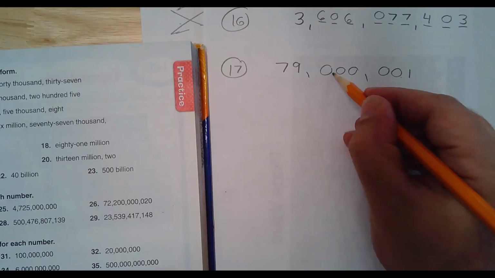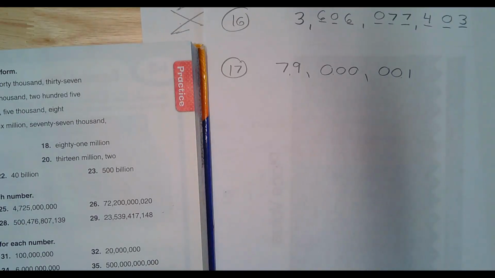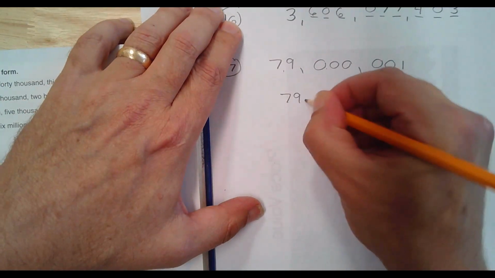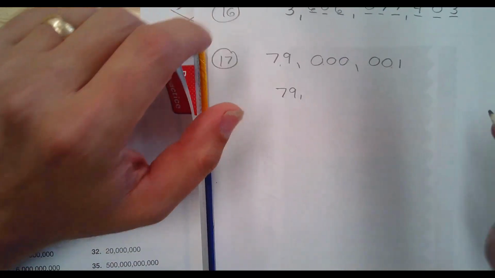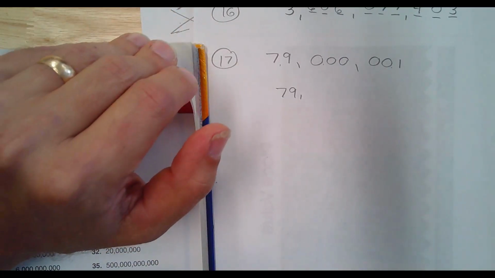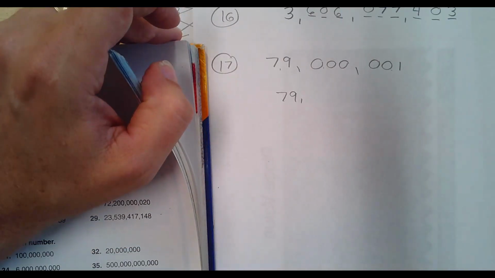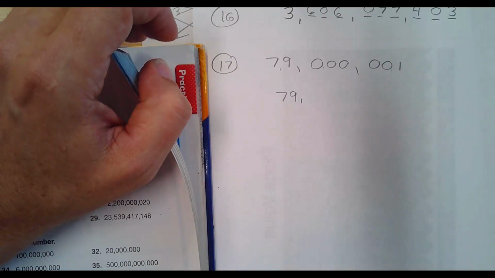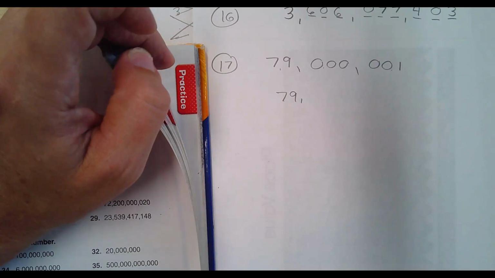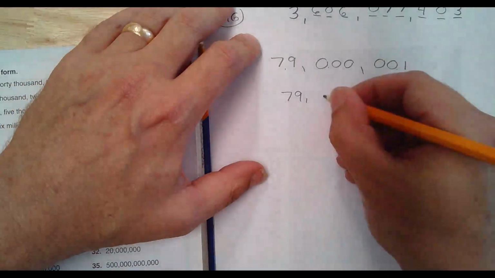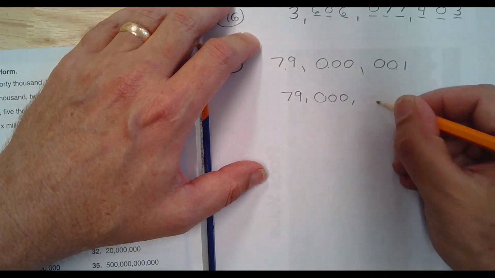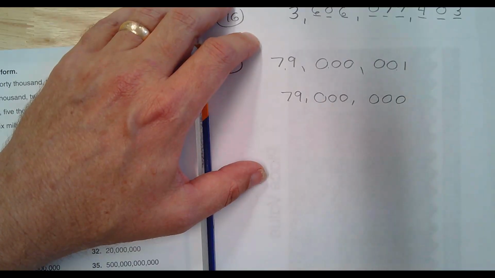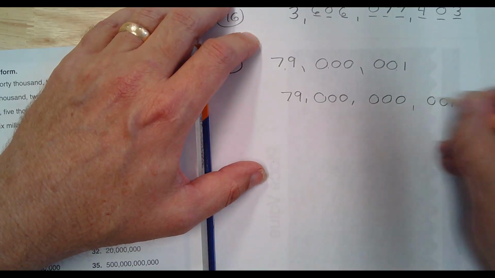Ones, thousands, millions, right? So, okay, what's the correction? What do I need to do to fix this? Erase the one, add a 0 right there. How many more zeros do I need? Well, if you cross out the one, then you need 3 more. I need 3 more zeros. 0, 0, 0, 0, 0, 0, 0, 0, 1.